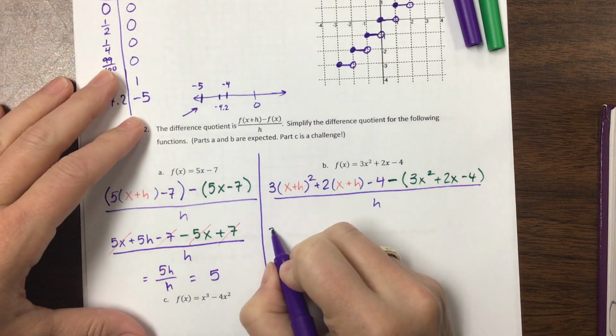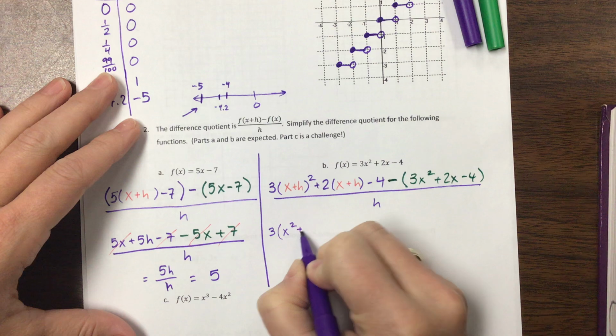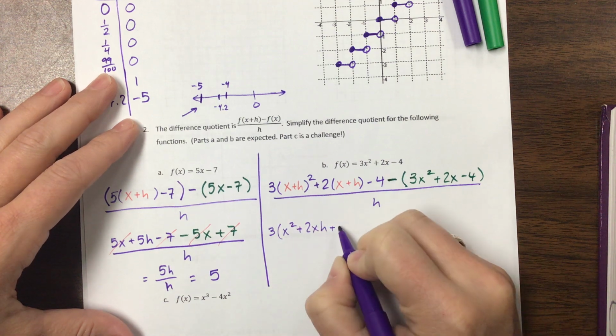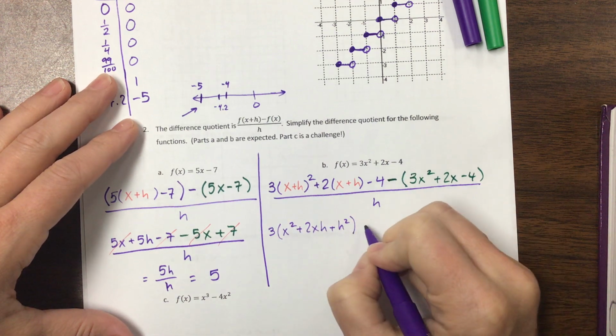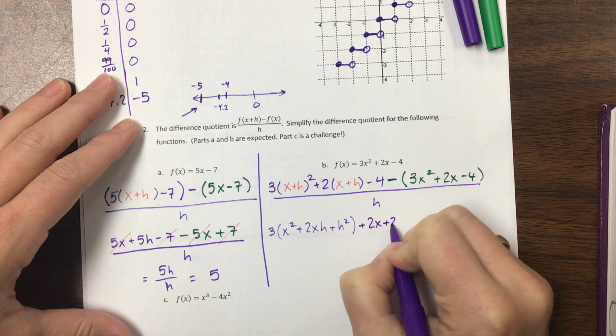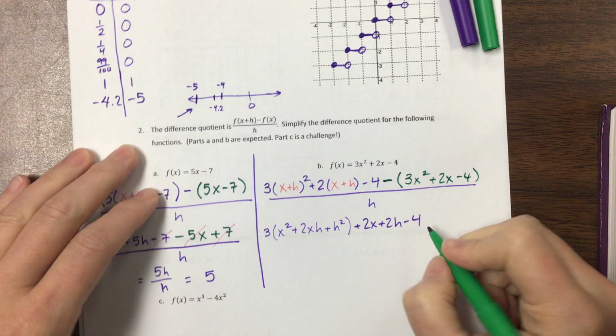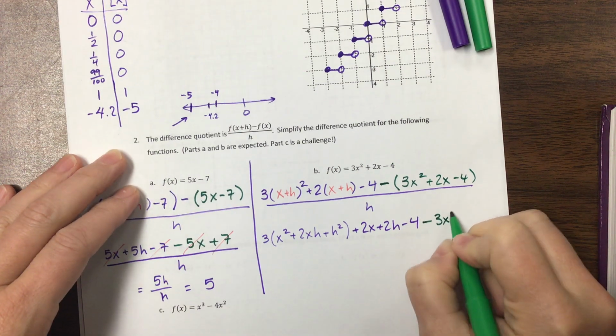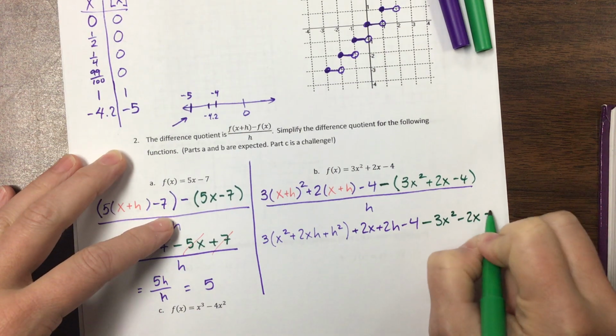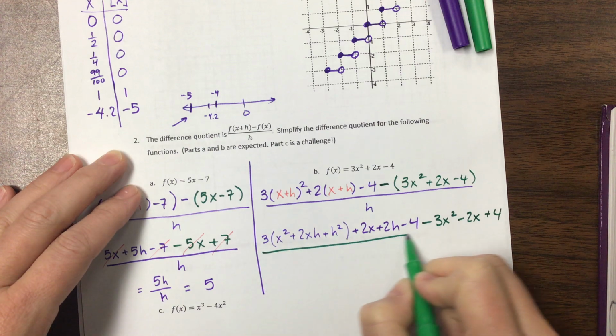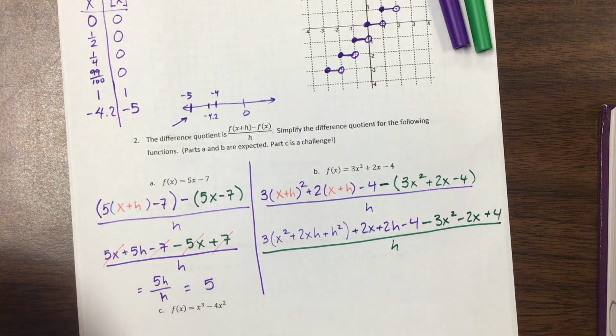So this becomes 3 times x squared plus 2xh plus h squared, and then plus 2x plus 2h minus 4. All of that came from the purple. And then with the green, I'm going to distribute the negative, minus 3x squared minus 2x plus 4. And everybody is still being divided by h.